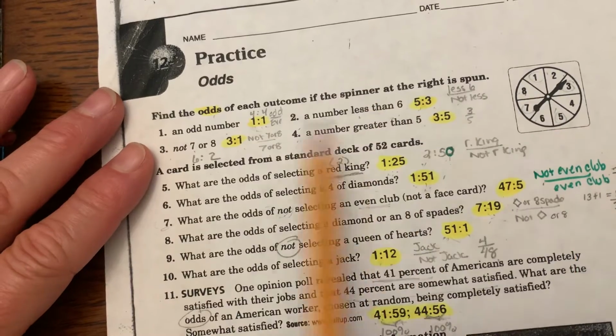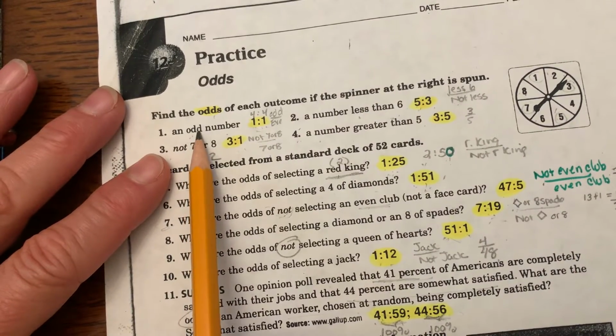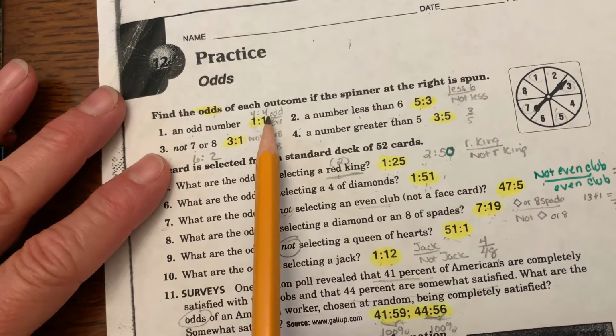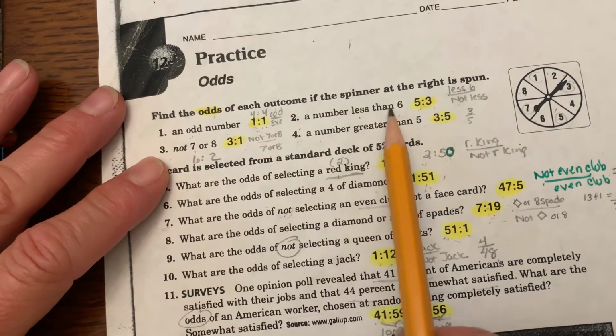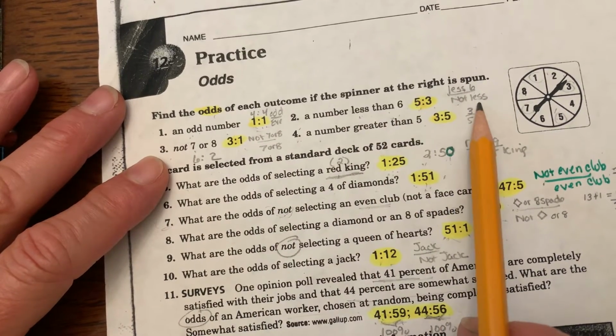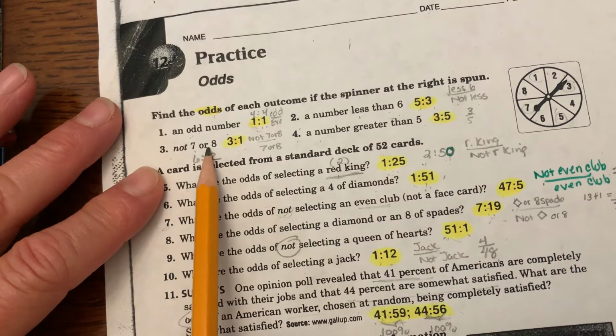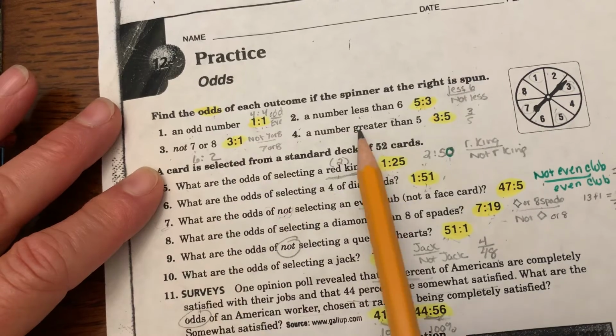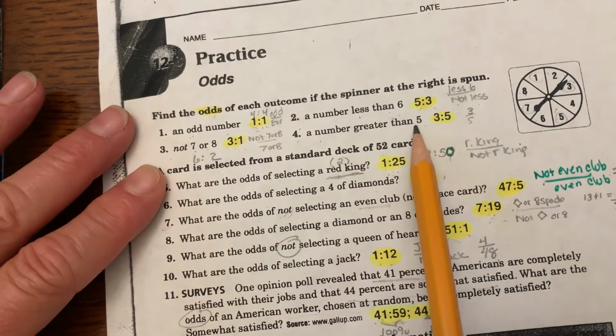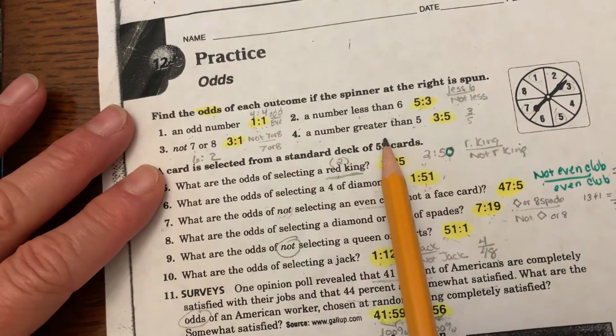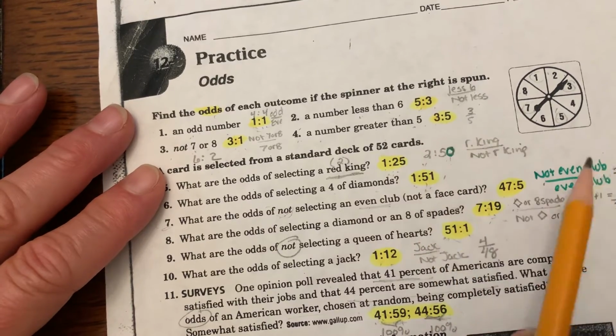Odds of the spinner. So you would have odd number over even, which would be 4 to 4, 1 to 1. Less than 6 over not less than 6 would be 5 to 3. Not a 7 or 8 over it is a 7 or 8 would be 6 to 2, 3 to 1. A number greater than 5 over a number less than or equal to 5 would be 3 to 5.